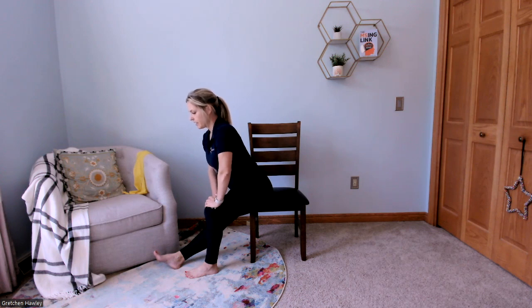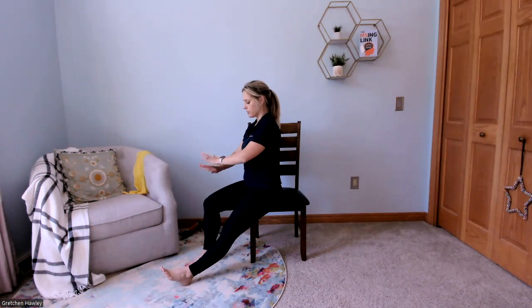All right, when you're ready, crawl your way back up nice and tall. Try your best not to use your hands as you bring that leg in. If it didn't work and you need to use your hands, go for it. And then straighten your other leg. Doesn't matter what your ankle is doing. It can be floppy, relaxed, whatever it wants to do.